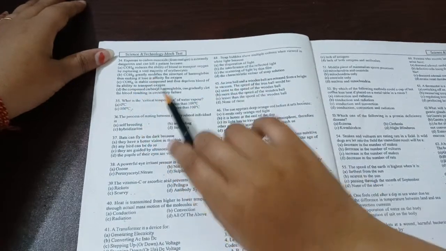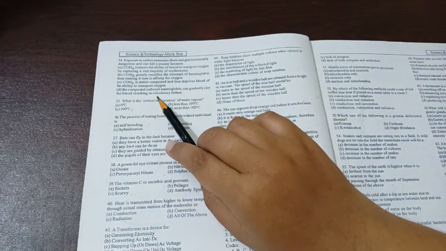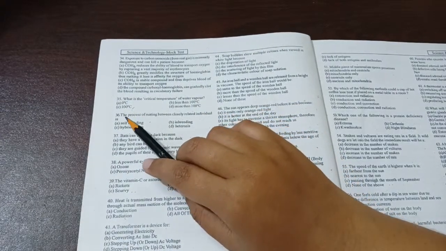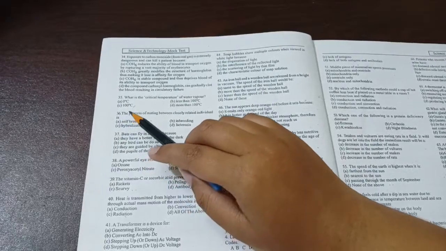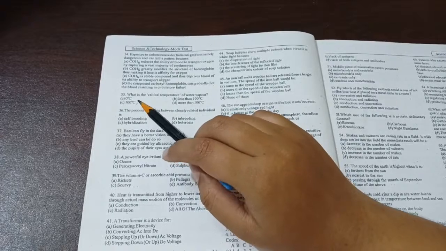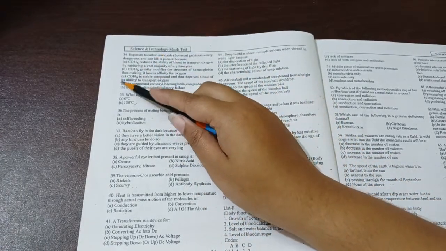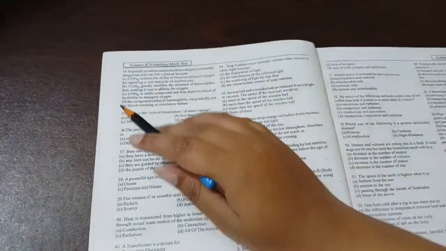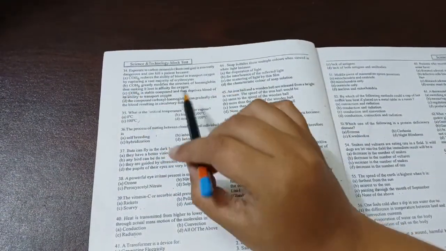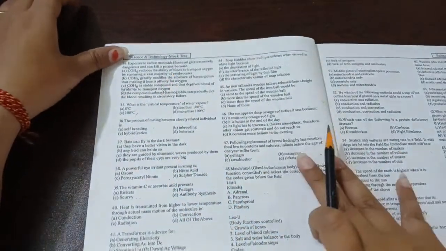CO is a stable compound and thus deprives blood of the ability to transport oxygen. The compound carboxyhemoglobin can gradually clot the blood, resulting in circulatory failure. So the answer is option C, CO is a stable compound and thus deprives blood of the ability to transport oxygen.